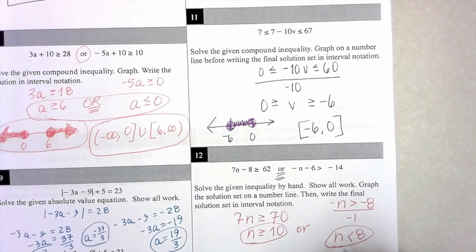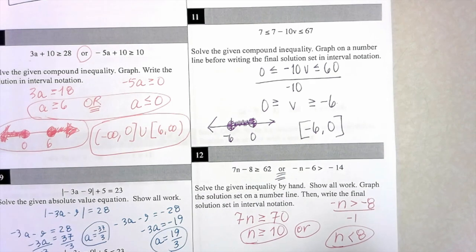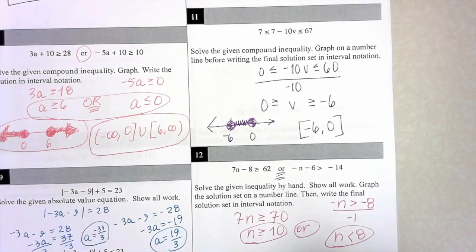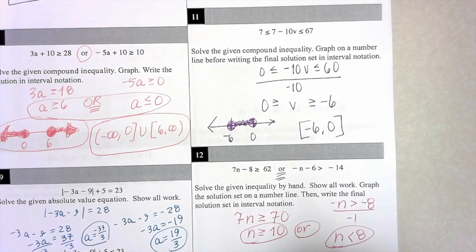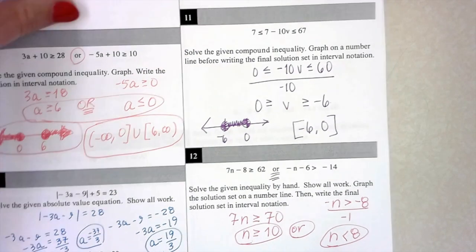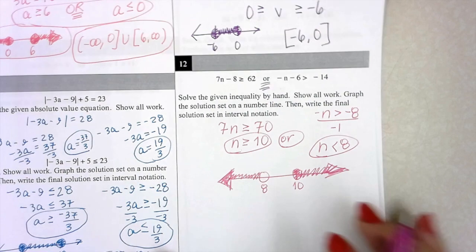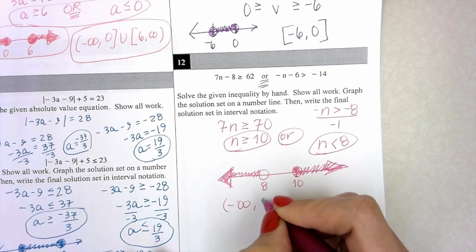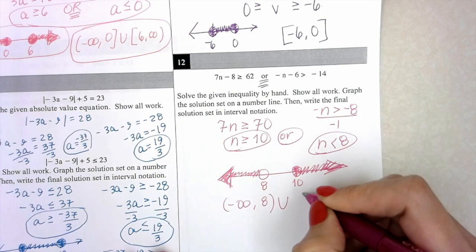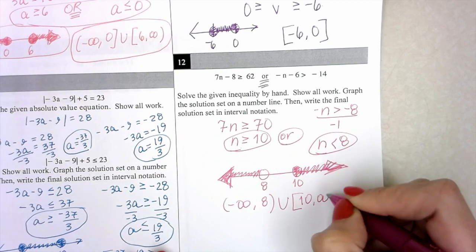So n can be greater than or equal to 10. That's colored in, closed, and we're going this way. Or n can be less than 8. So this is not colored in, that's not closed, it's an open point. And we're going that way. Graph the solution set on a number line. Sorry, I hope it's not cut off. So we go now interval notation. Negative infinity till 8, parenthesis, union, bracket, 10, infinity. Okay?